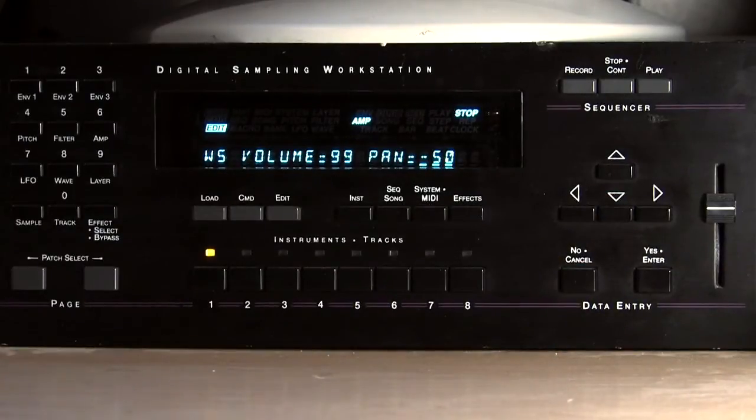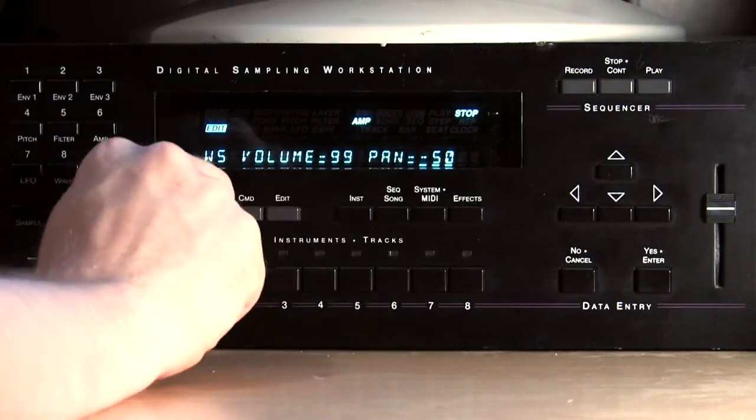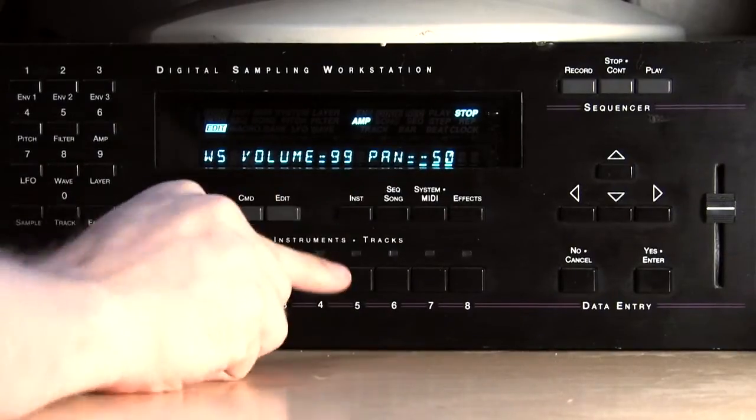Now that's panned to the opposite side of the crash. And you can preview while you're editing one wave sample, you can play back one of the others for comparison. But it's not changing the wave sample that you're editing.